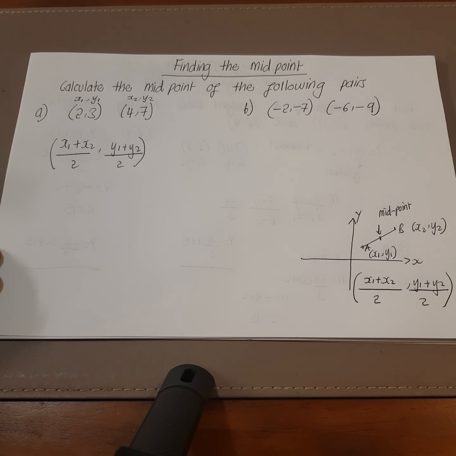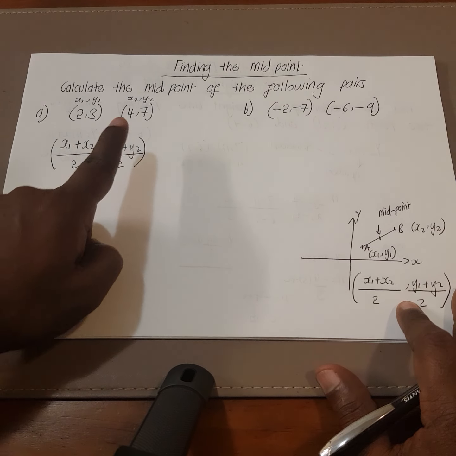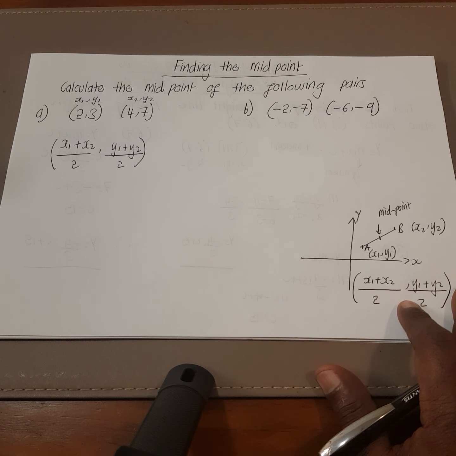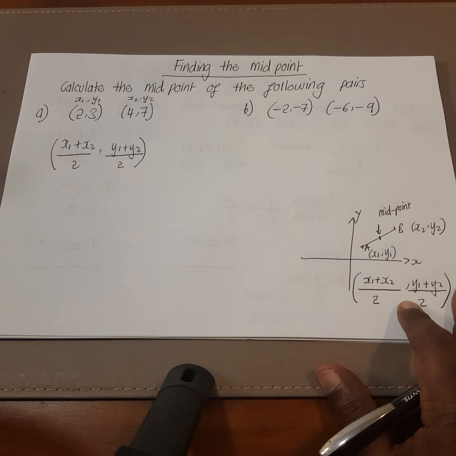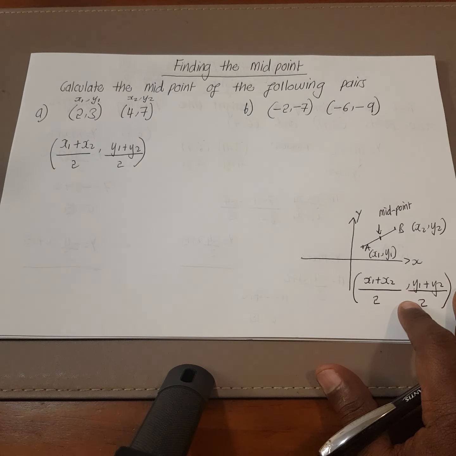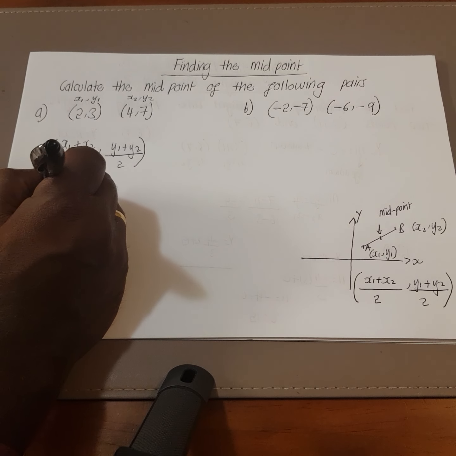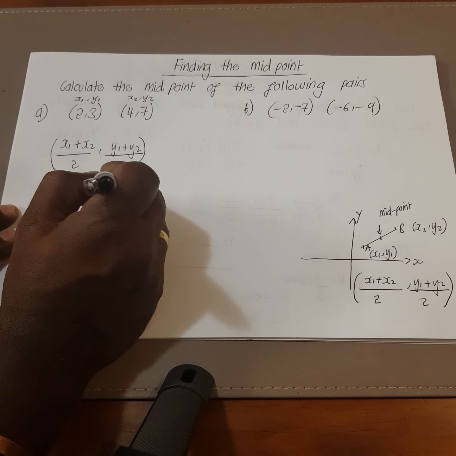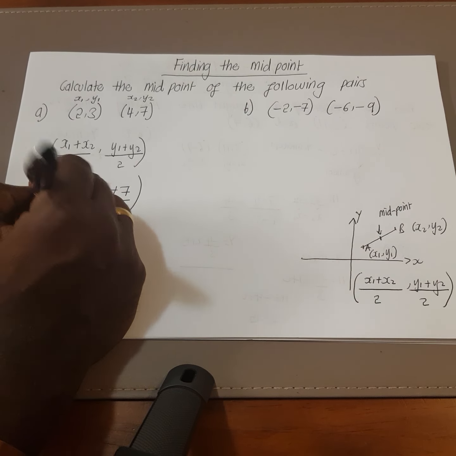All right, so literally what we've done is we've put the respective x and y coordinates, x1, y1, x2 and y2. So if you look at the numbers carefully, x1 is 2 and x2 is 4, y1's 3 and y2 is 7. And what we literally need to do is add the respective x values, divide by 2, add the respective y values and divide it by 2. It's as simple as that. So what do we do there? So we go 2 plus 4 divided by 2 and 3 plus 7 divided by 2. That's literally what we're doing there.